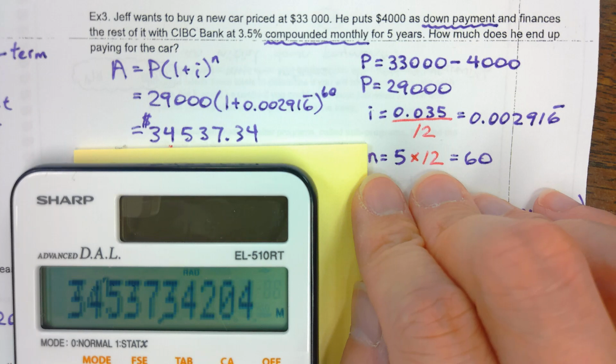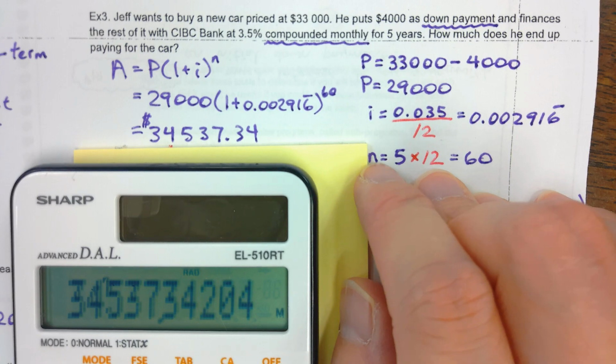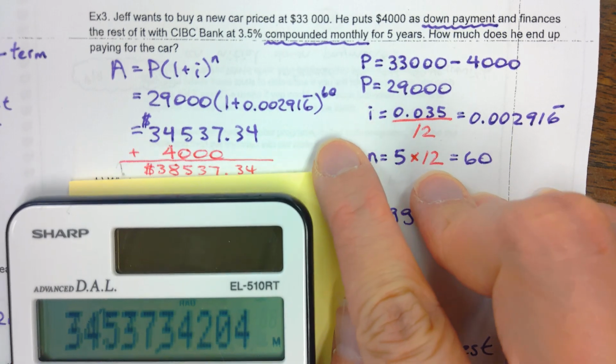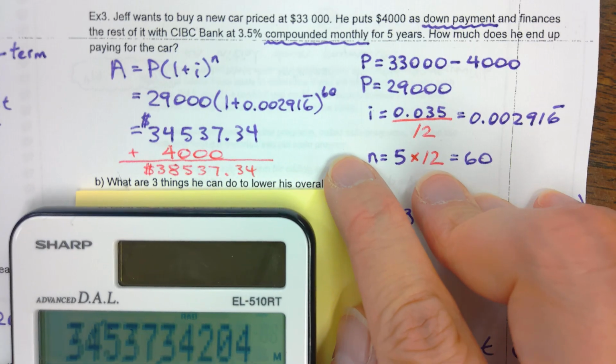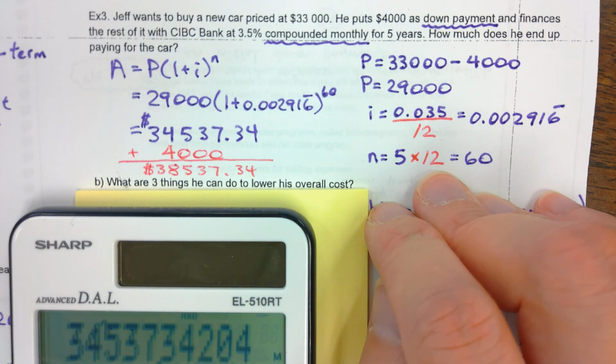But is that right? Is that really the case? Dun dun dun. No, because you already paid a down payment. Because you paid $4,000. So how much was that car at the end? 38,537. So you paid an extra 5,500.